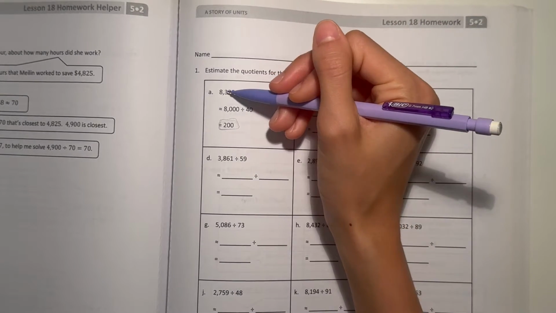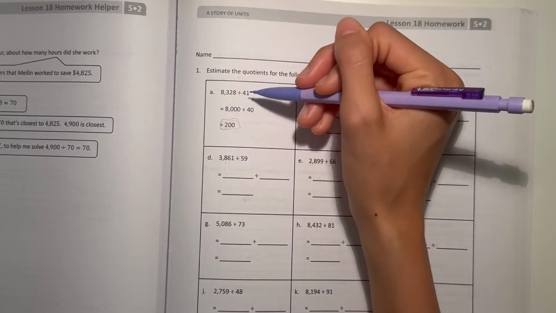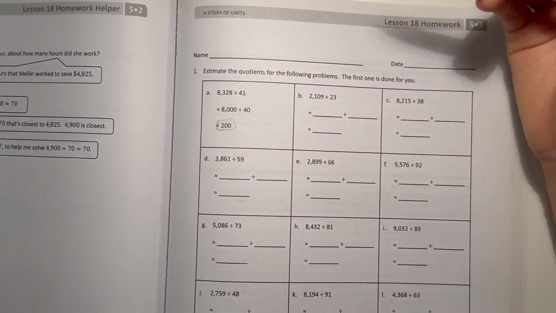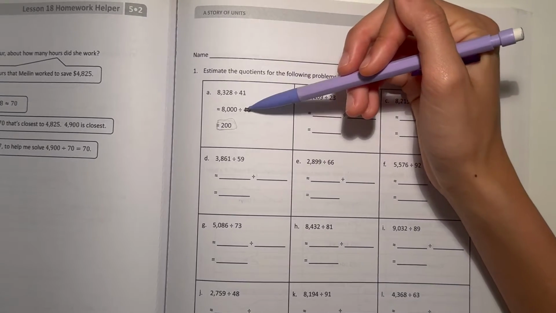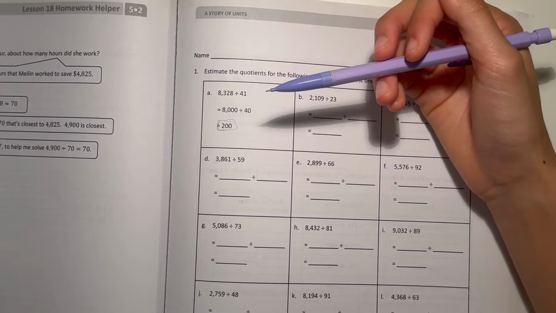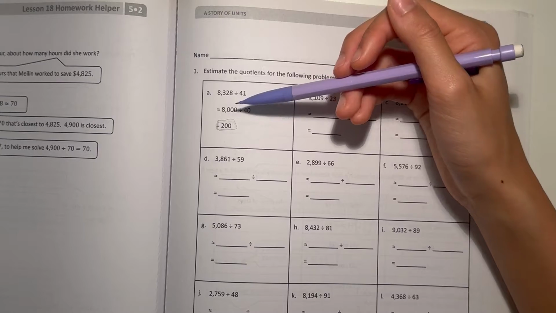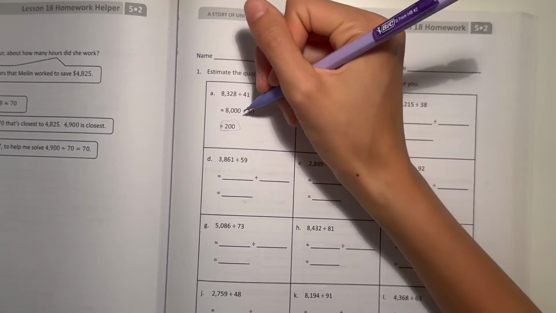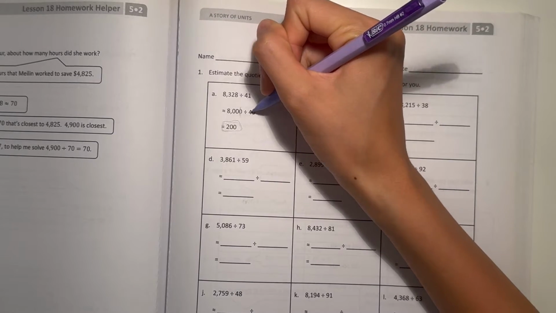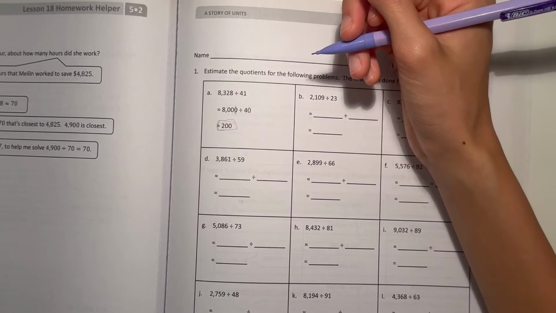So 8,328 divided by 41. We want to first round 41 so we can find an easy number for the dividend that our divisor will easily go into. So 41 rounds to 40. Now we look at 8,328. We know 4 can go into 8, which means we can round this number to 8,000. If we cross off the zeros too, it becomes 800 divided by 4, which is 8 divided by 4 is 2, and add the 2 zeros at the end, so that gives you 200.